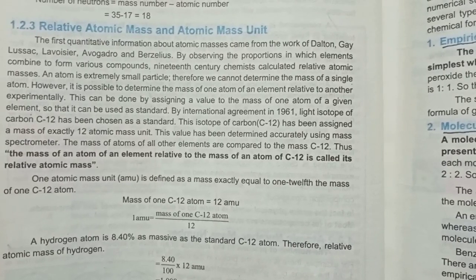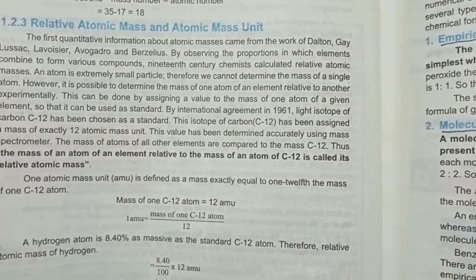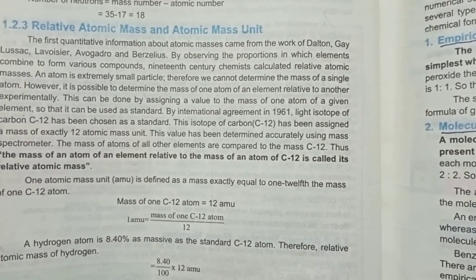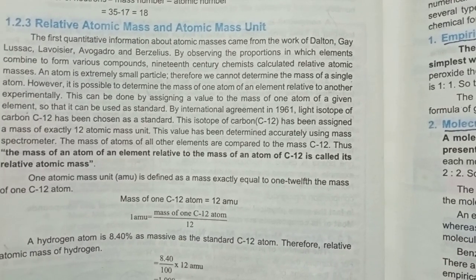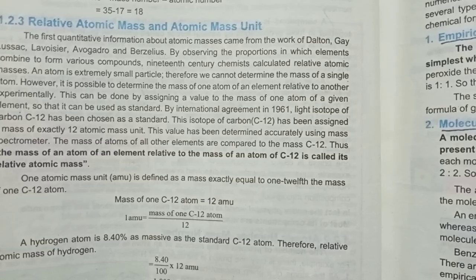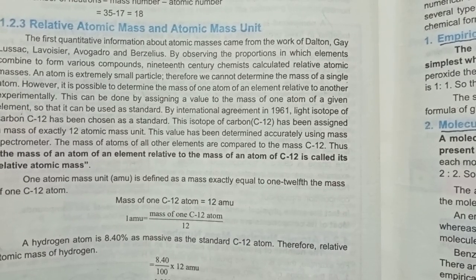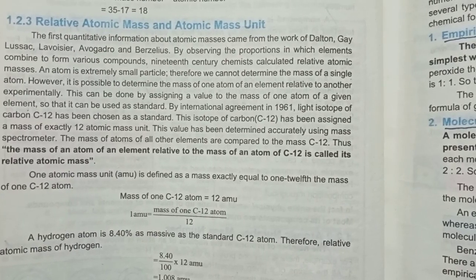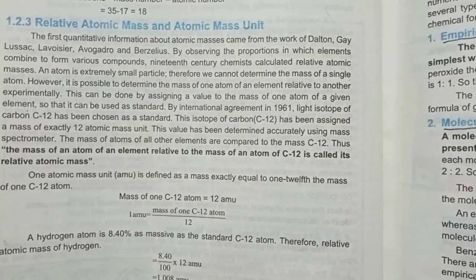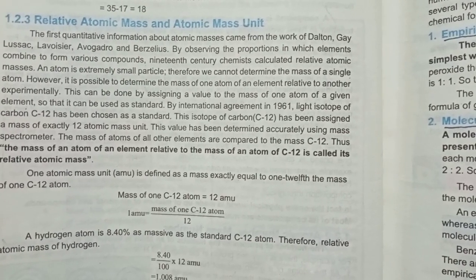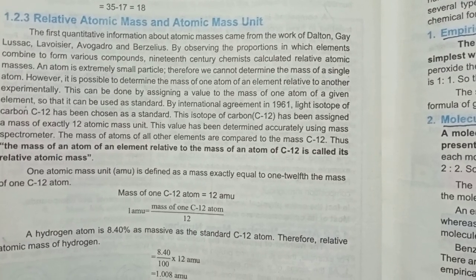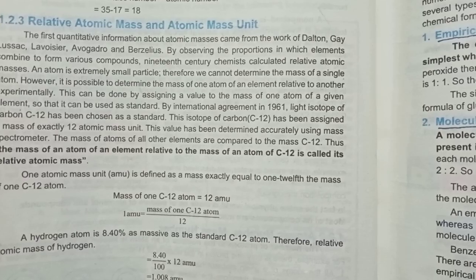An atom is an extremely small particle. Therefore, we cannot determine the mass of a single atom. However, it is possible to determine the mass of one atom of an element relative to another experimentally. This can be done by assigning a value to the mass of one atom of a given element so that it can be used as a standard by international agreement.